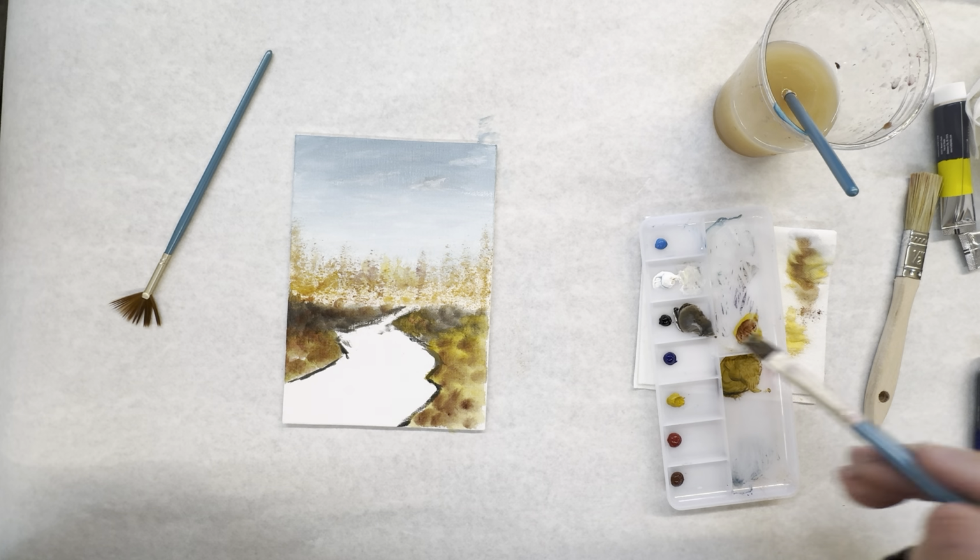We're gonna add some stuff later on here, some rocks and things like that, but right now we're just mapping out where this goes and adding a little bit of base color.